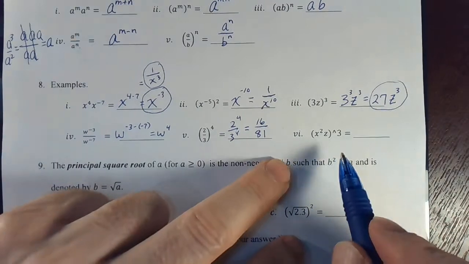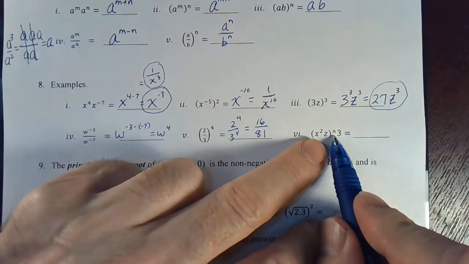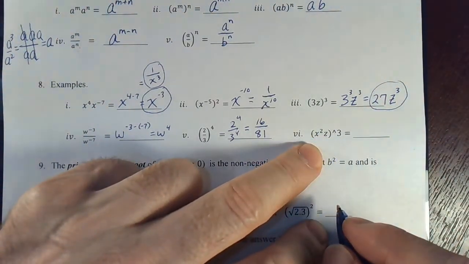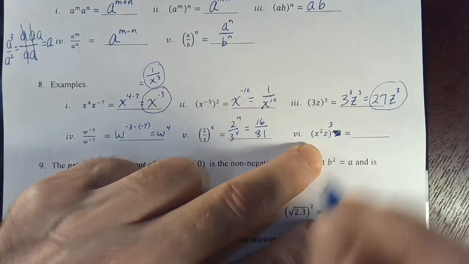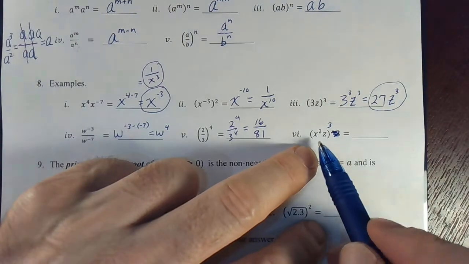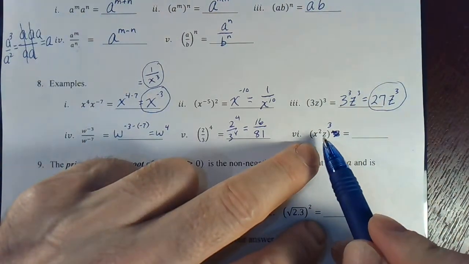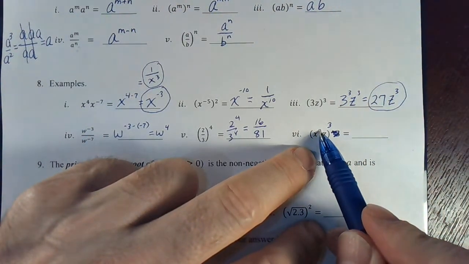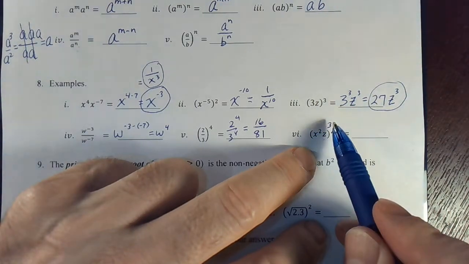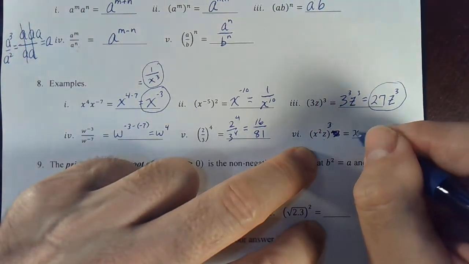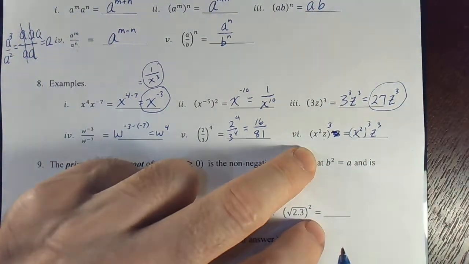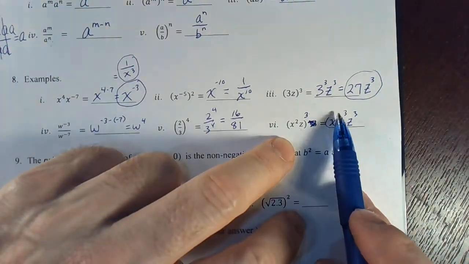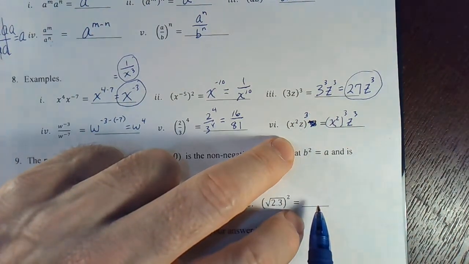Okay. And this one didn't come out correctly in the printer. This should be raised to the 3rd power. So we have x squared times z. So we're going to take x squared to the 3rd times z to the 3rd. So x squared in parentheses to the 3rd, z to the 3rd. But that x squared to the 3rd is simply x to the 6th.